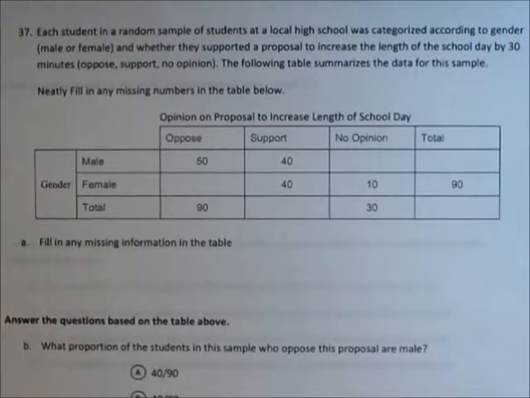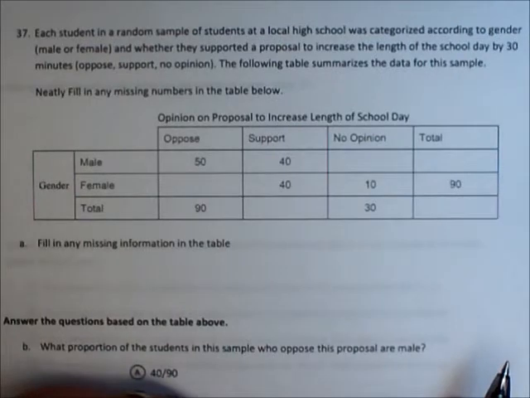All right, problem 37 is a multi-part problem based on a two-way table. This two-way table is a random sample of students at a local high school. They're categorized according to their gender and whether they support a proposal to increase the length of the school day by 30 minutes. The following table summarizes the data. So we've got to fill in some values. So we just want to make sure we know how a two-way table works.